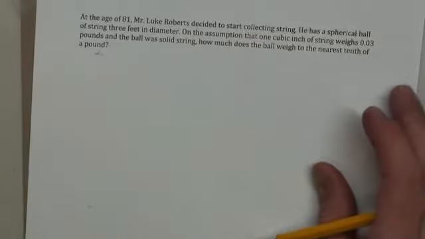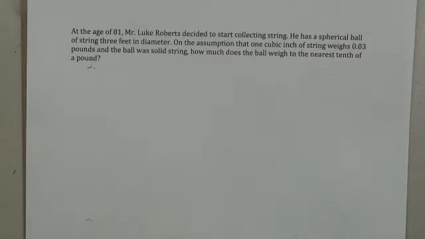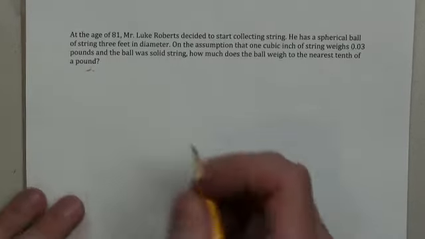At the age of 81, Mr. Luke Roberts decided to start collecting string. He has a spherical ball of string 3 feet in diameter.